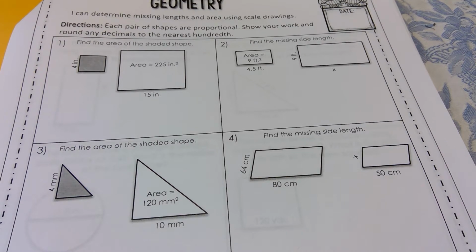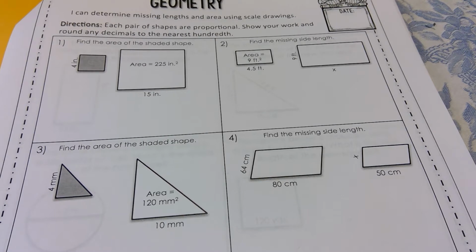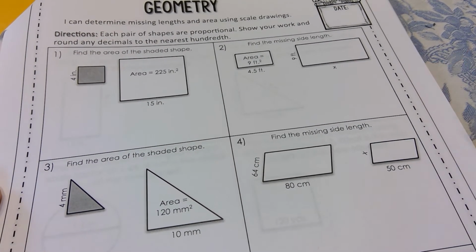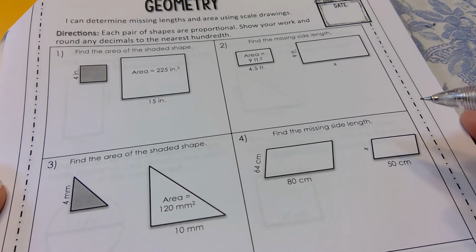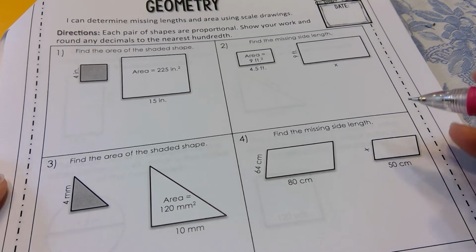Okay, so this is geometry again still, and this time we're looking at shapes that are proportional, and we're going to be finding missing lengths using the area. So we've done this before. We just did it a little bit on the page before, so hopefully we'll be able to figure this out again. Consider this some practice for you guys. We're just going to do a few of these, and I'm going to have you do a few of them as well so that you can get the hang of this.